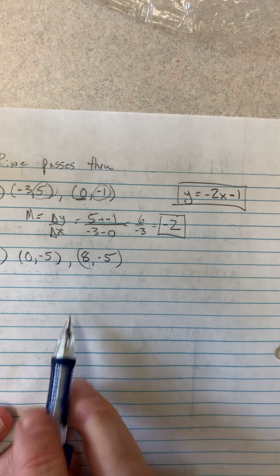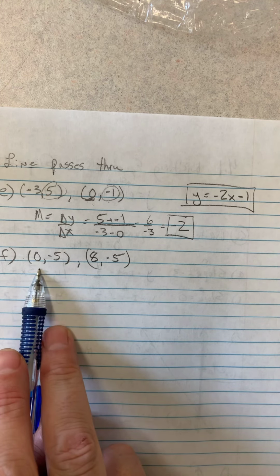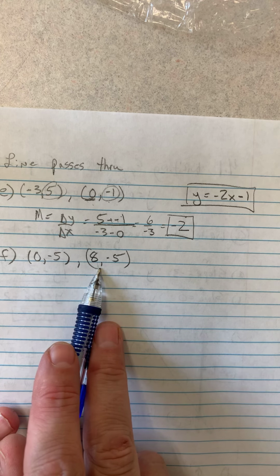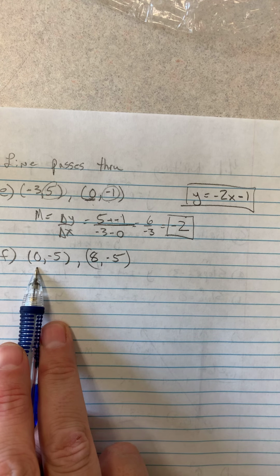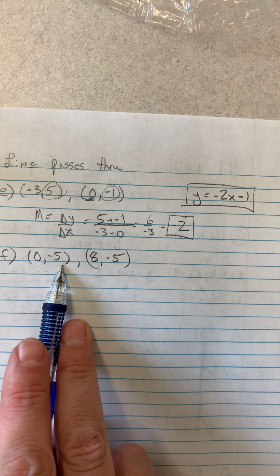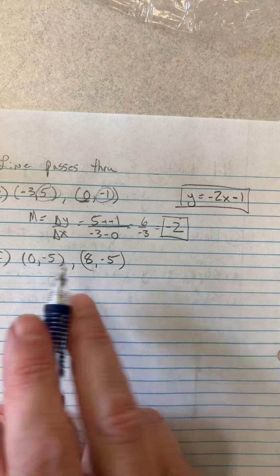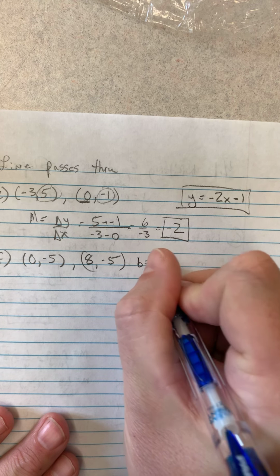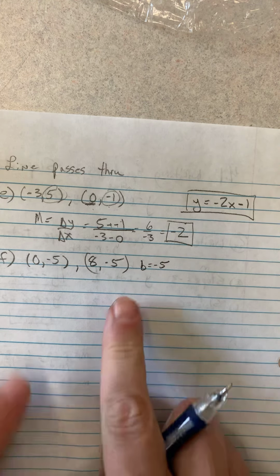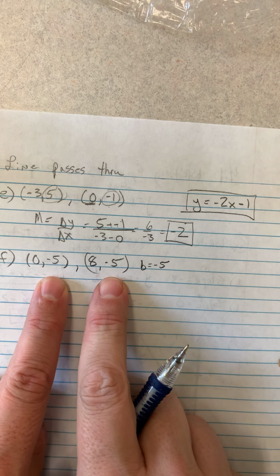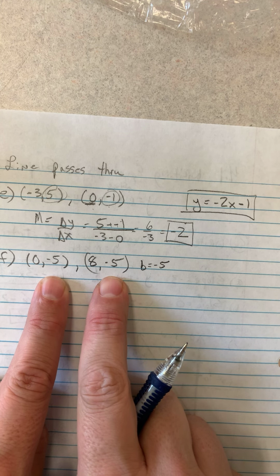Hopefully you're picking up what I'm throwing down now. I'm looking at this. These points lie on the line. My x is 0, so I know what my y-intercept is. My y-intercept is going to be a -5. And hopefully you're seeing something right now that's happening. My y values are both -5.